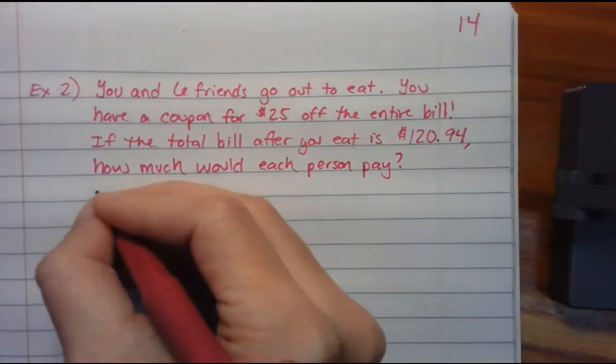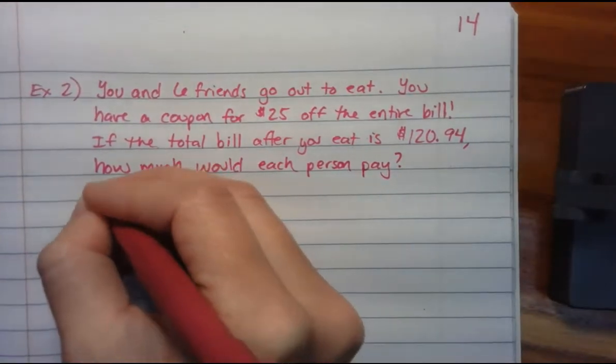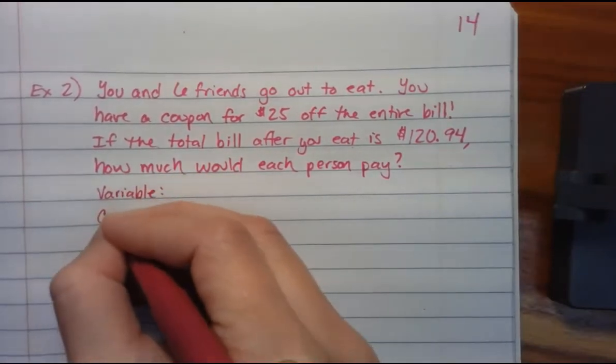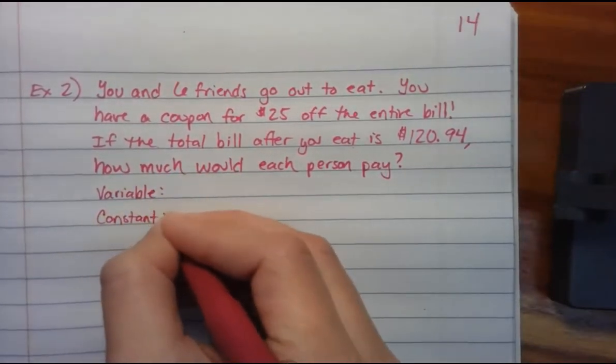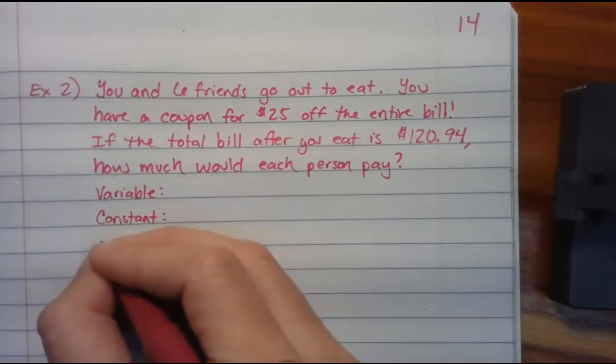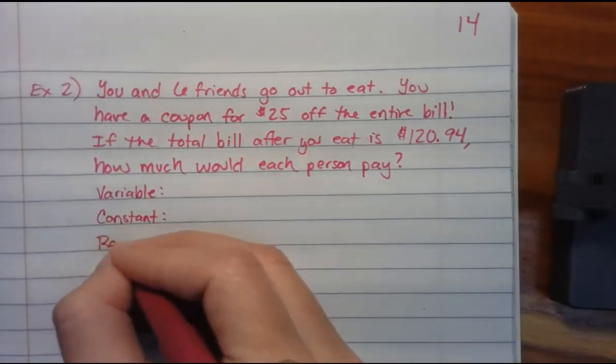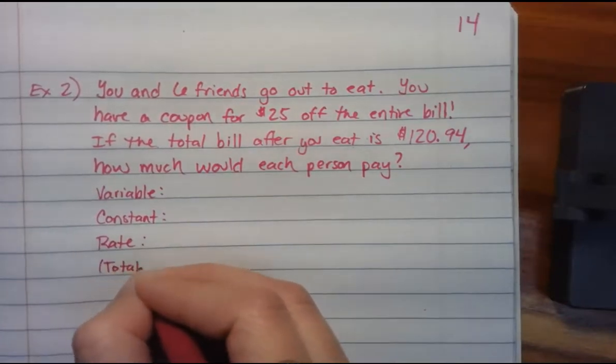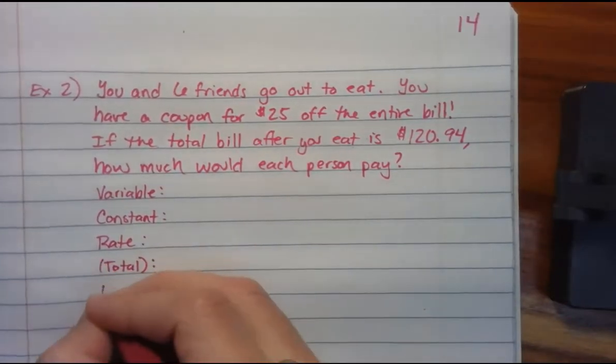And then we're going to make a note, of course, of our variable. We're going to make a note of the constant. We're going to make a note of the rate. I'm actually going to make a note of the total this time as well. And then we're going to write our equation.